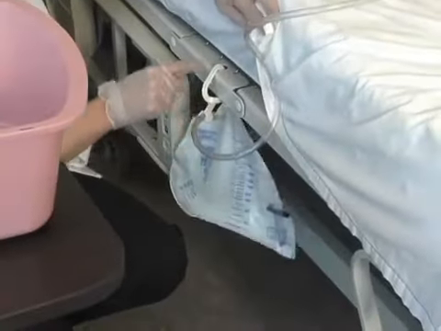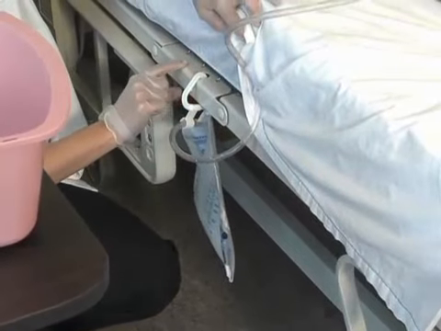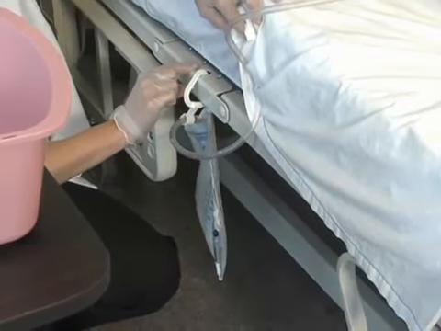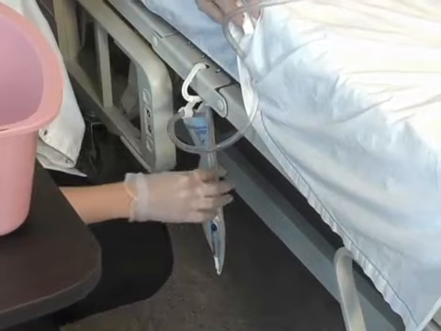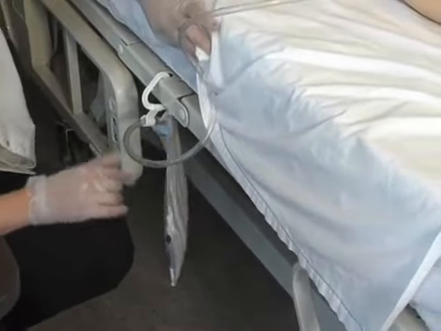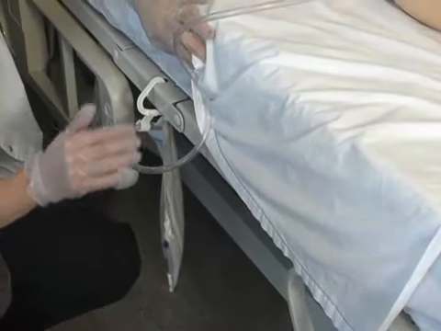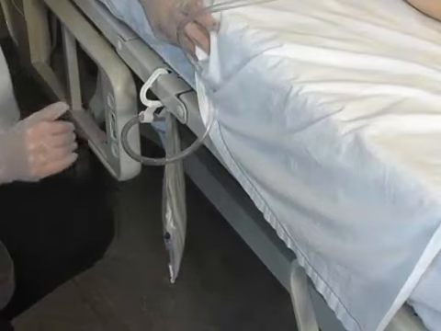It should be attached to the stable foundation on the bed, which means that this is a part of the bed that does not move, and that it's not touching the floor. So all those things you need to be careful about when you are verifying catheter placement.